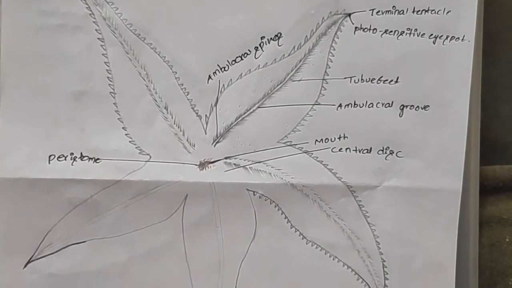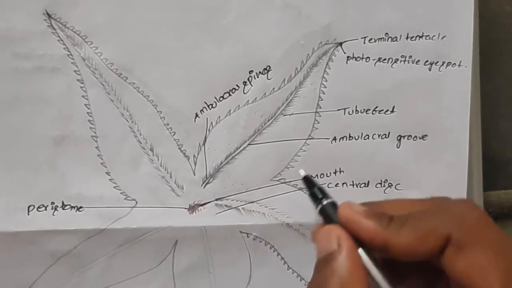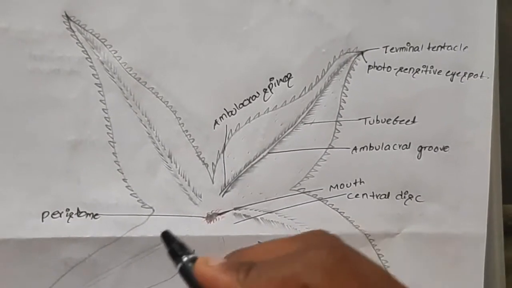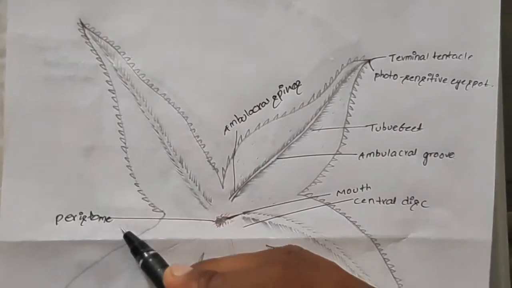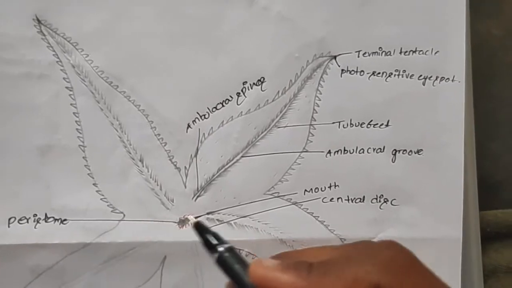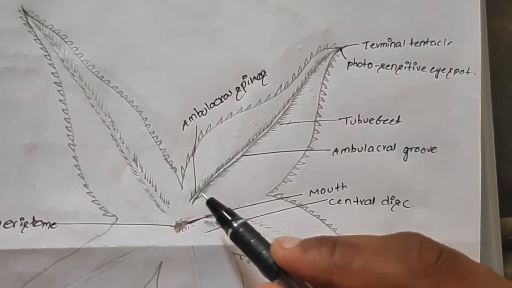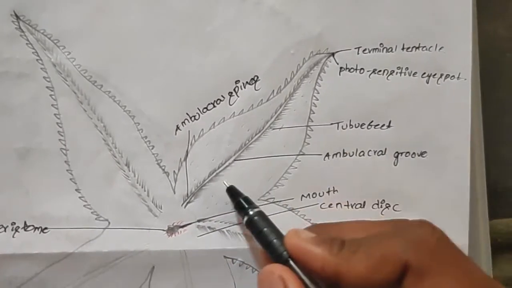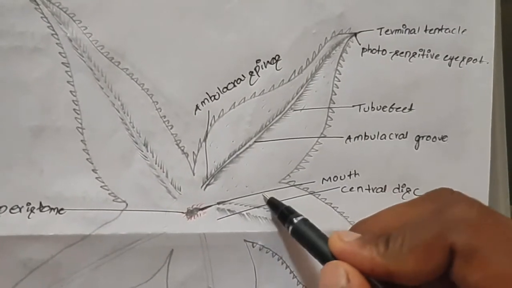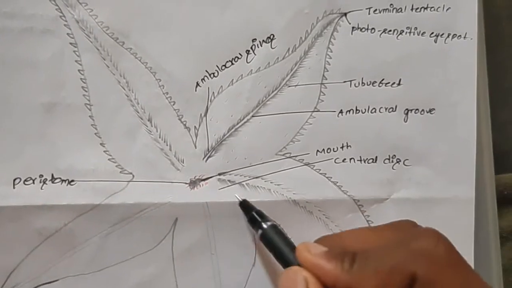This is the structure of the oral surface of starfish. In the center of the starfish is present a mouth, and this mouth is surrounded by a soft delicate membrane, the peristomium membrane or peristomium, and this peristomium is guarded by 5 groups of oral spines or mouth papillae. From each angle of the mouth radiates a narrow groove known as the ambulacral groove, and this ambulacral groove runs all along the middle of the oral surface of each arm. In each arm, this ambulacral groove is present.